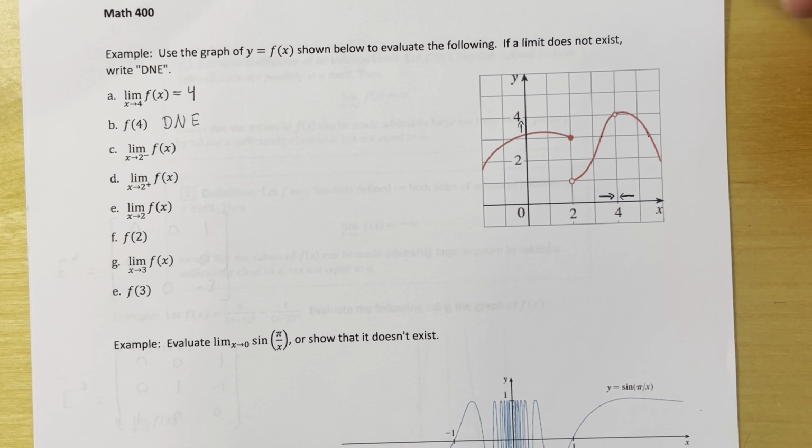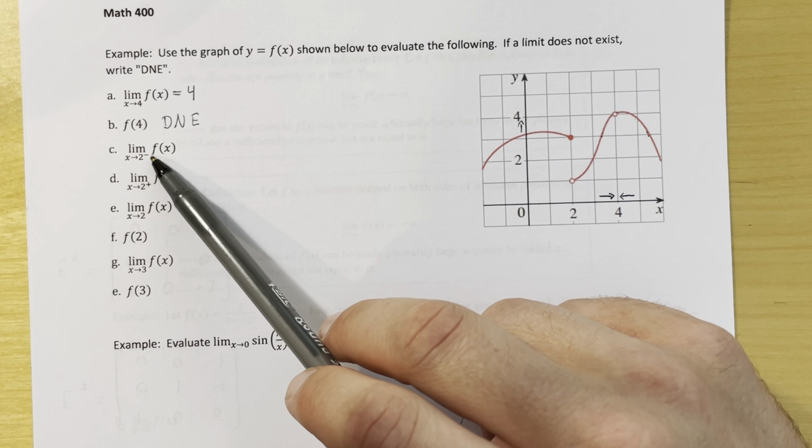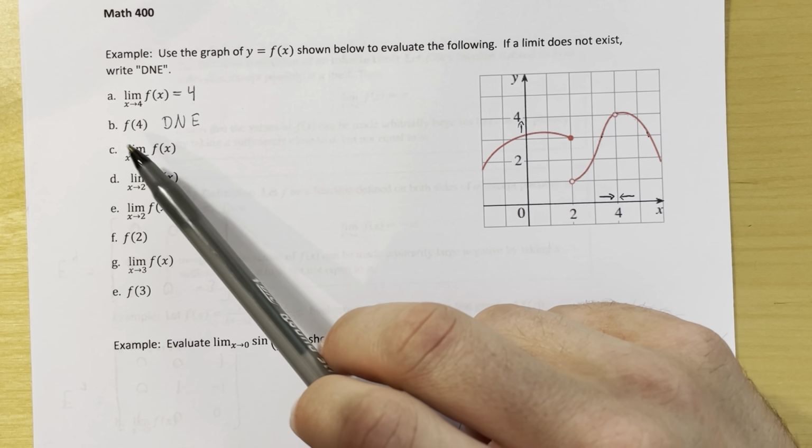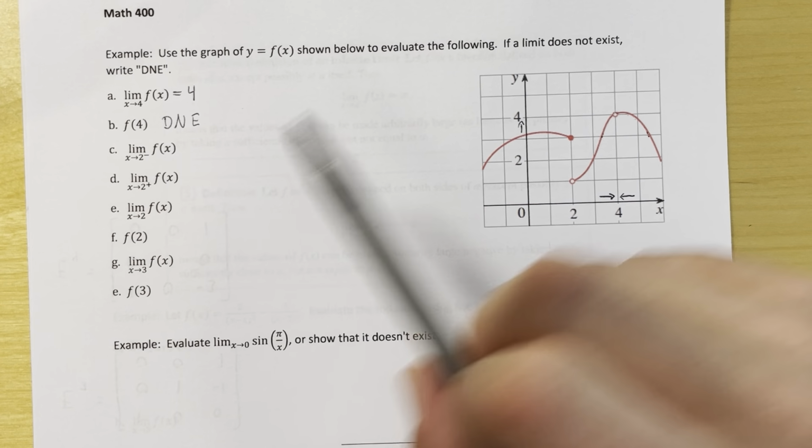Okay? Let's try a different question. The limit as x approaches 2 from the left-hand side. So we're looking at the left-hand limit of f of x as x approaches 2.